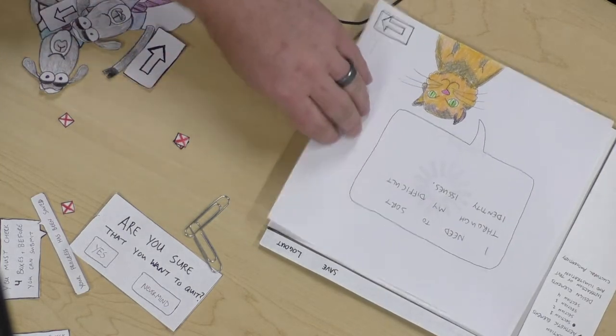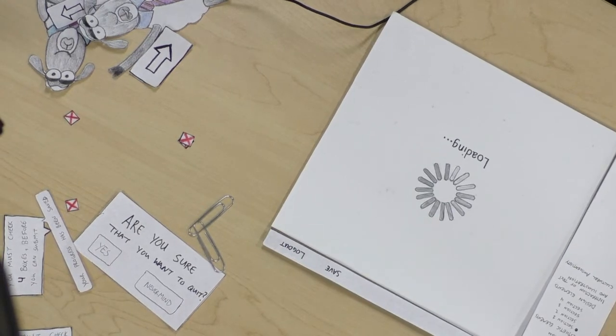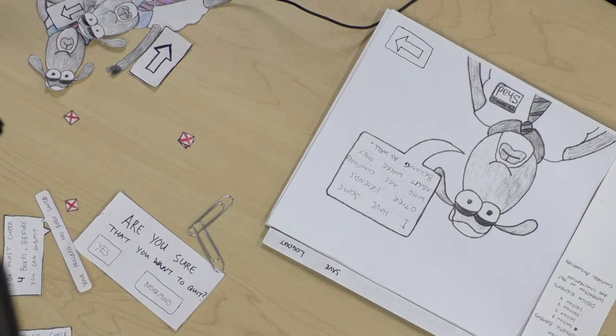That's funny. All right. Loading. Okay. I wonder if I'm still on section 1. Wow. That's a long section. Okay. I have some other friends who are confused about where they belong as well. I think.